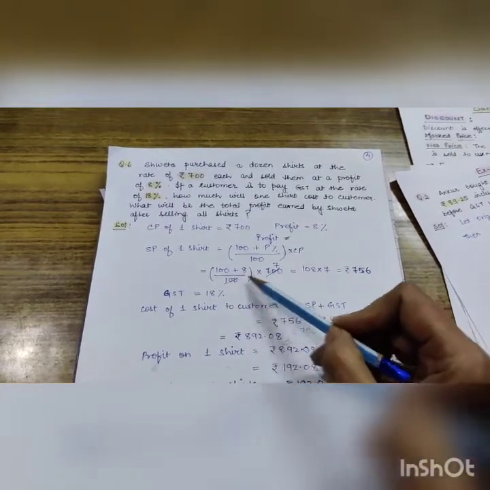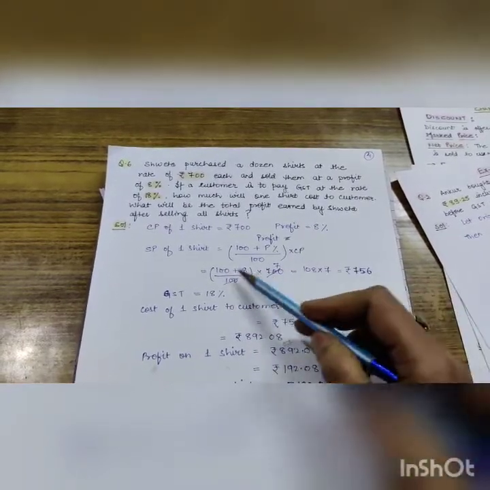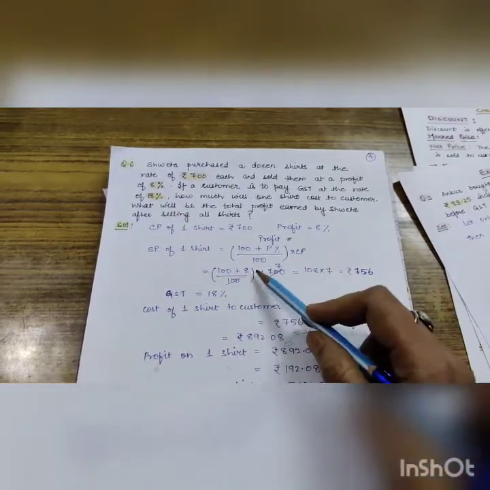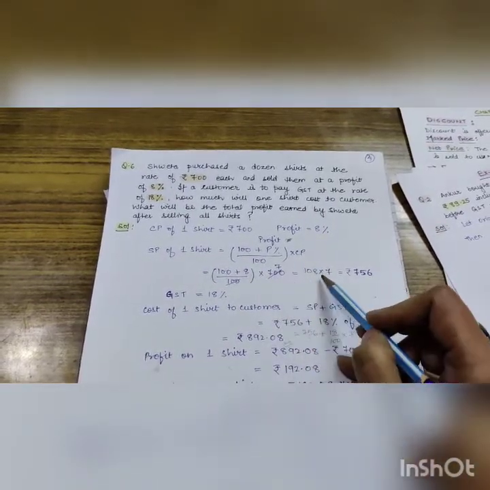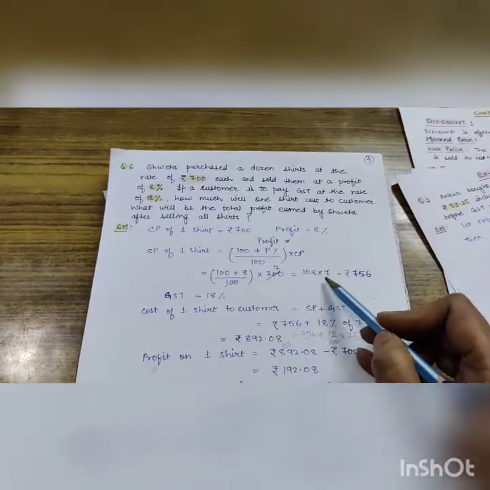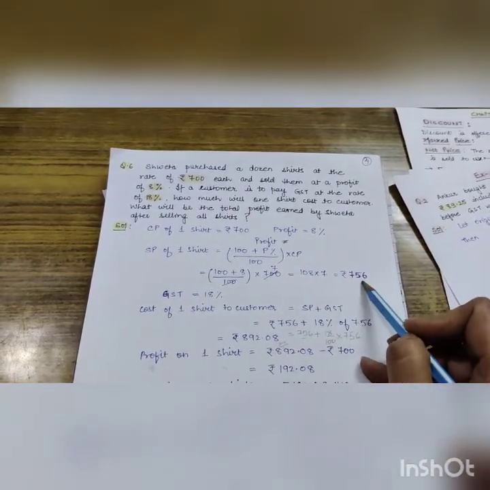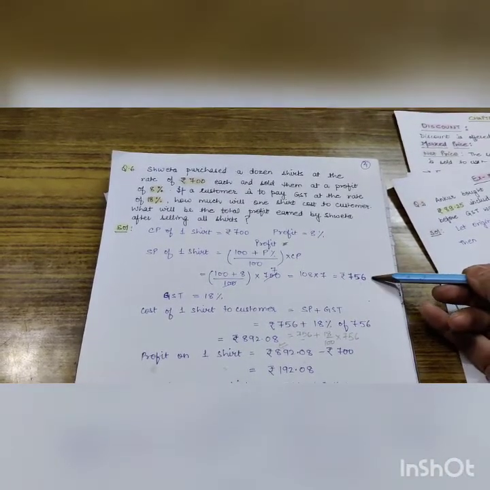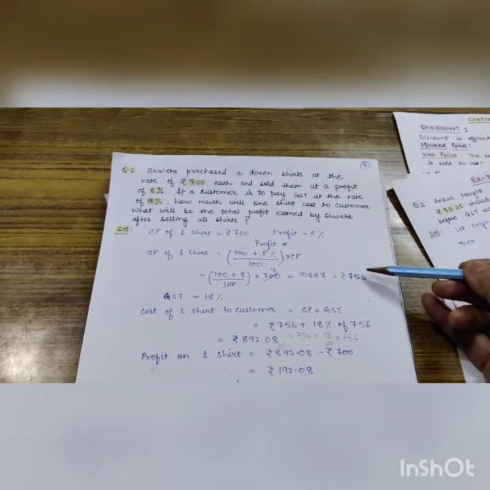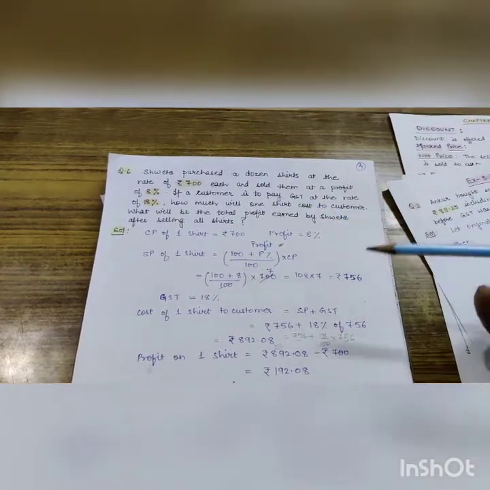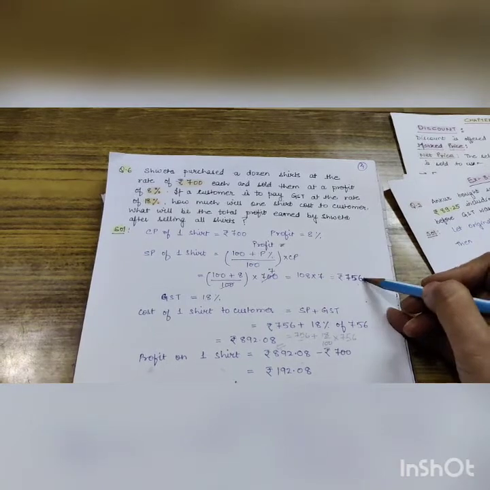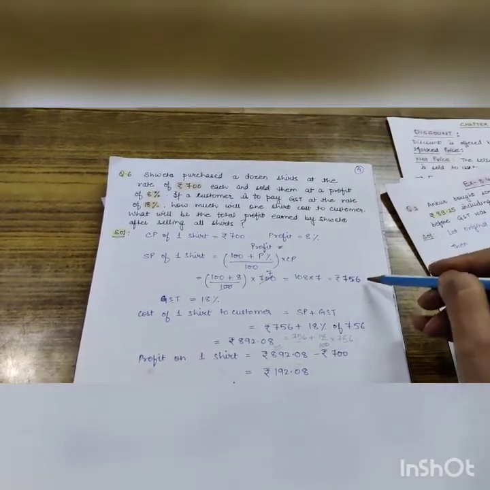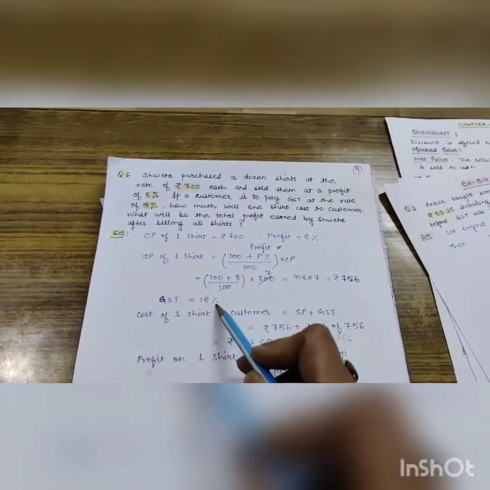So just substituting both the values, we have got 108 upon 100 into 700. Cancelling this, 108 into 7 is rupees 756, and this is the price after adding that profit of Shweta. Okay, but this does not include GST right now. So GST is 18%.